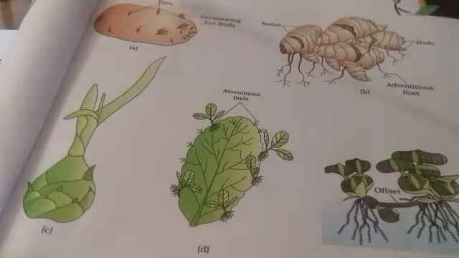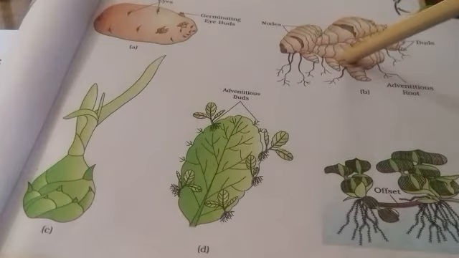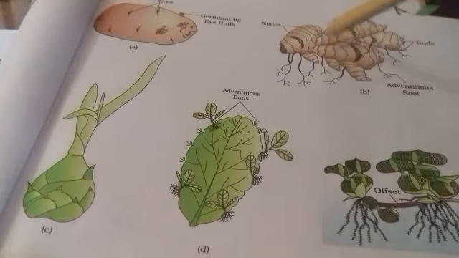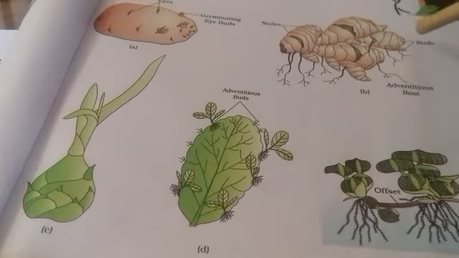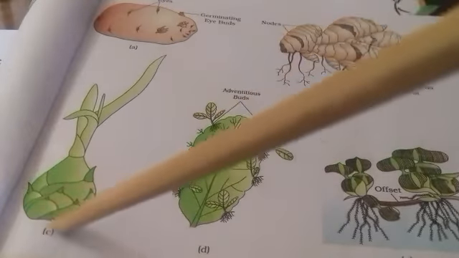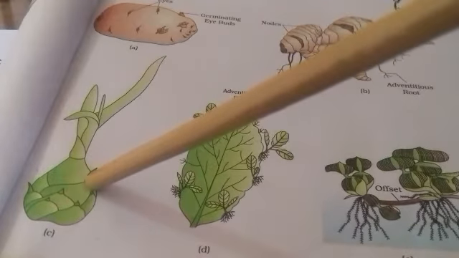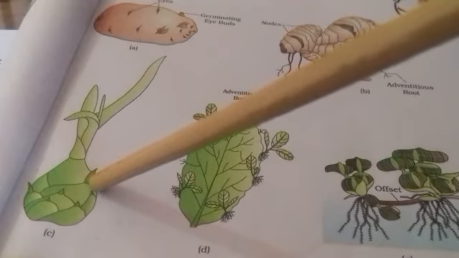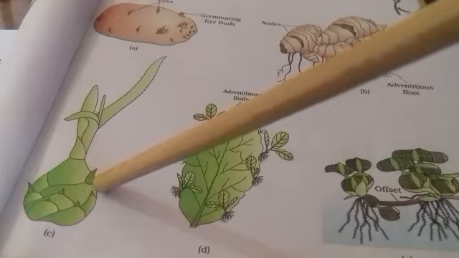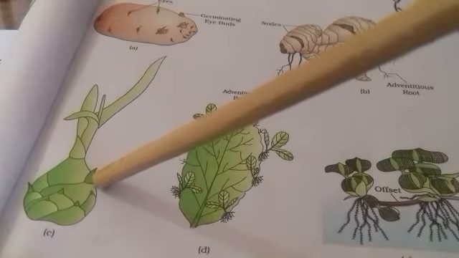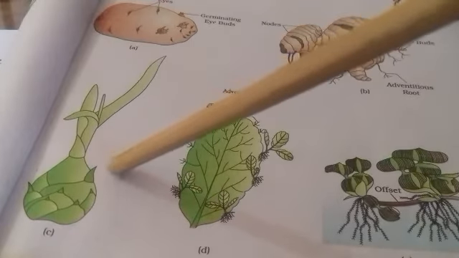These buds can produce a new plant. Another example is the rhizome, the rhizome of ginger. There the nodal region buds are produced, and these buds can develop into a new plant. Then bulbils of agave also produce a new plant; from this vegetative part, the bulbil, a new plant can be produced.